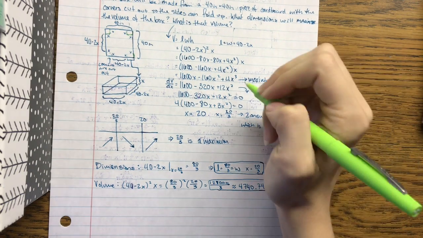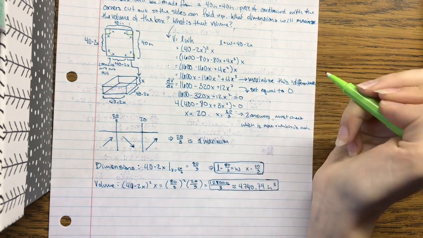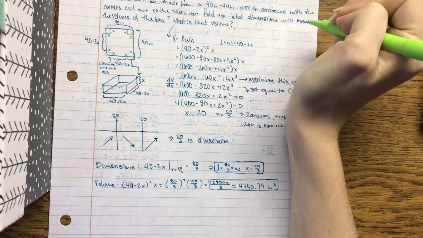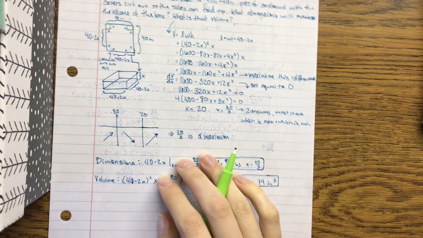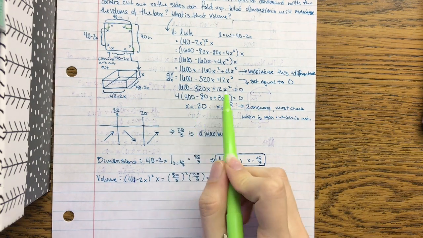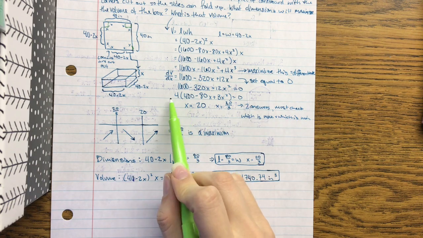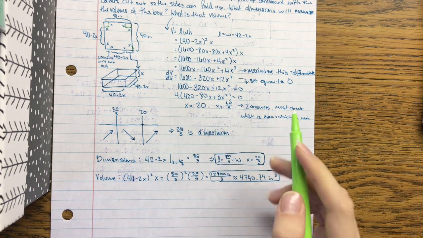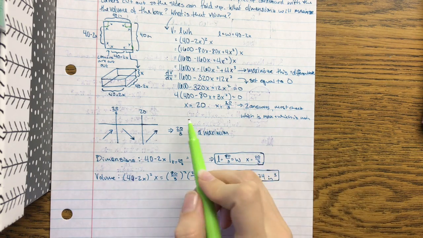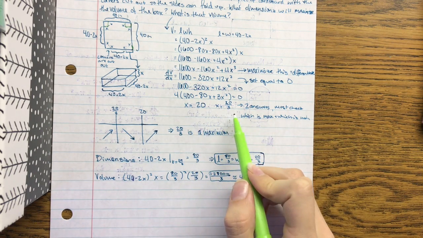And so now that we've reached this simplified version of the equation, you know that you want to maximize this because it says what dimensions will maximize the volume of the box. So we will differentiate and then set that equal to 0. And I factored out a 4 here to make it a little bit easier. And when you solve for x when the derivative equals 0, you will get x equals 20 or x equals 20 over 3.